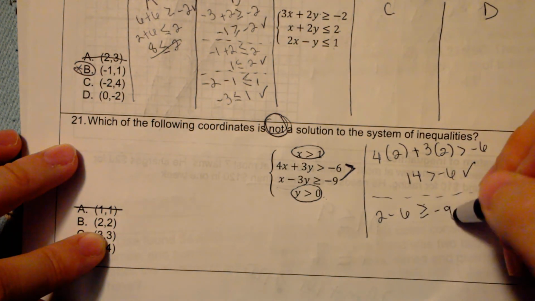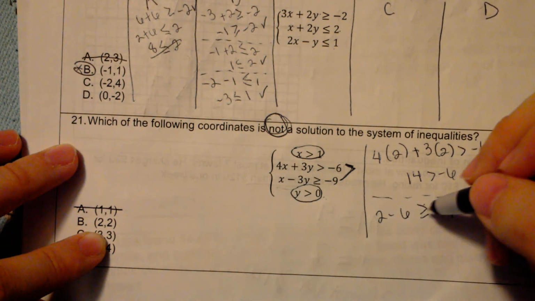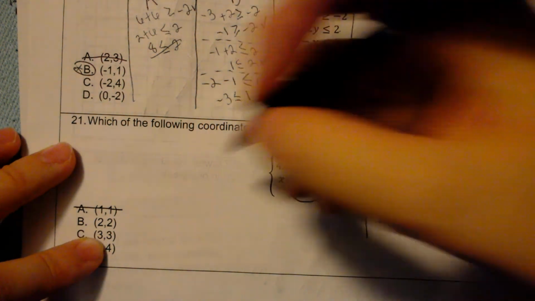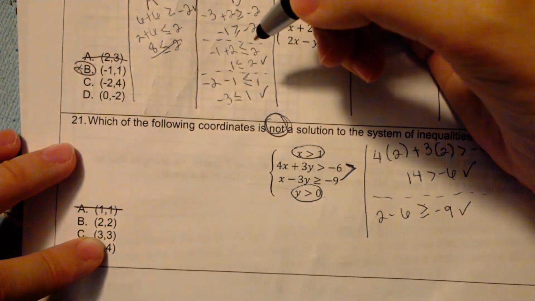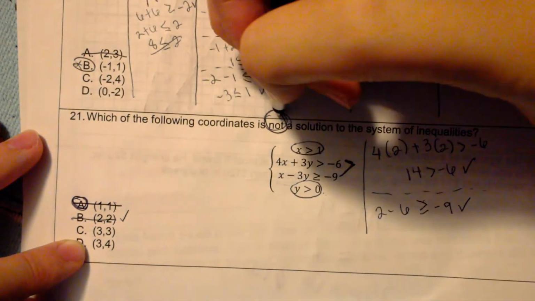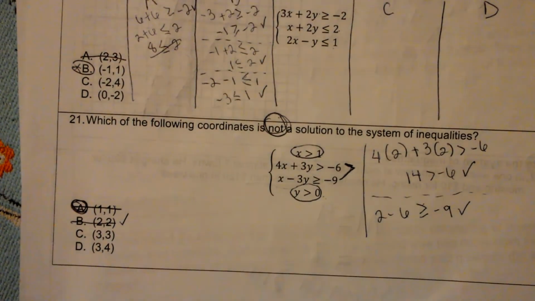Is that greater than negative 9? Yes. So this one works out. We're looking for a not. Already found it. It's A. Because that one works, and then the rest of these should work. So that's the only one that's a not. This is not a solution. So that one was relatively simple.